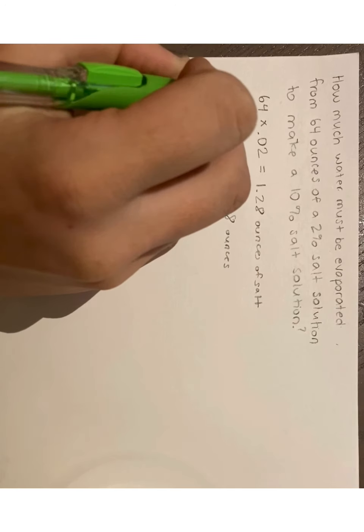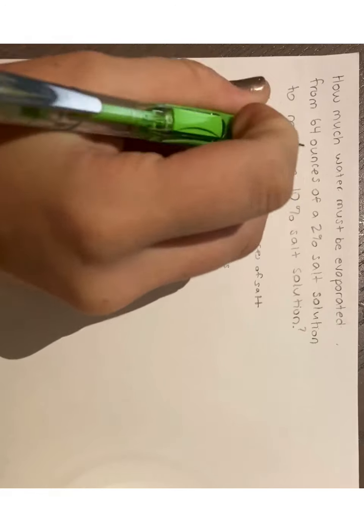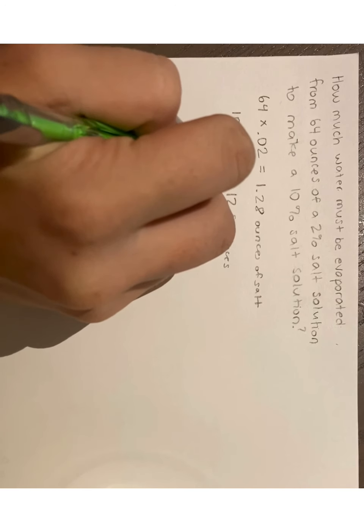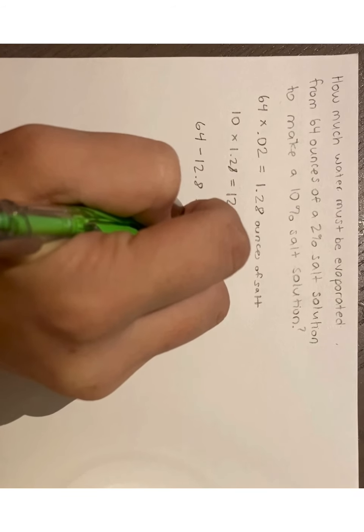So the water to be evaporated is going to be 64 ounces minus the 12.8, which is going to equal 51.2 ounces.